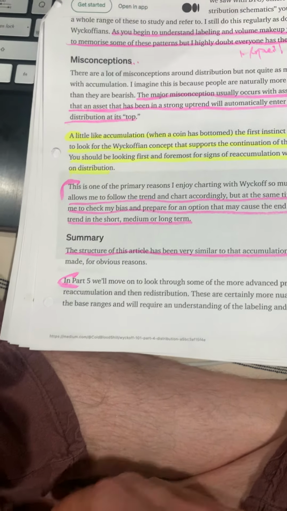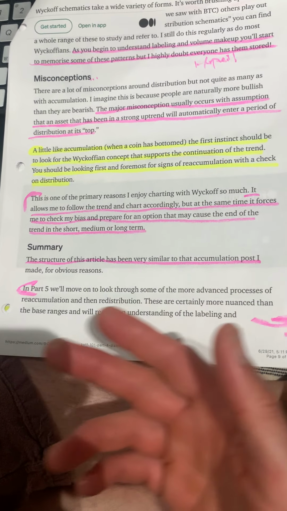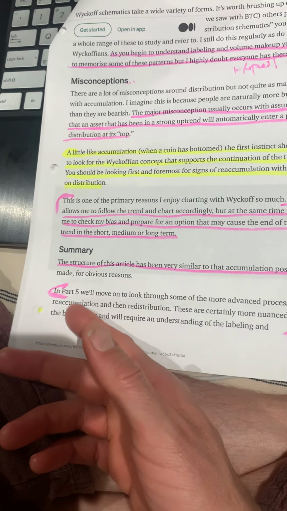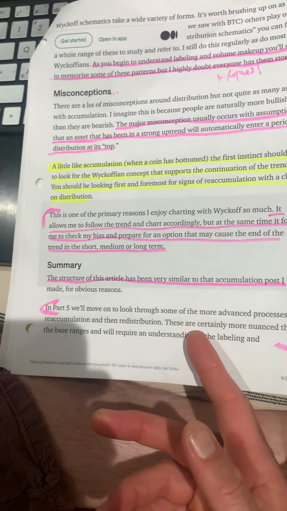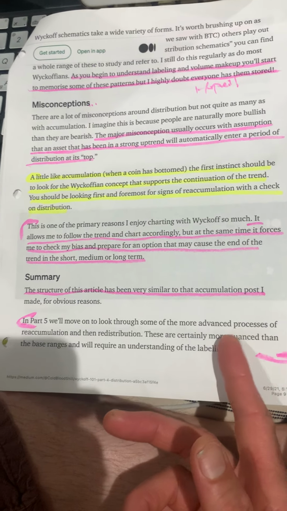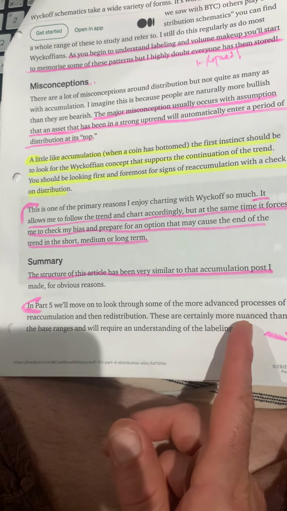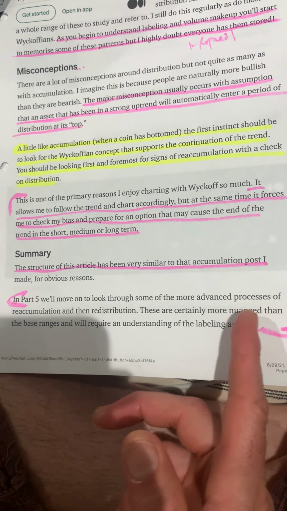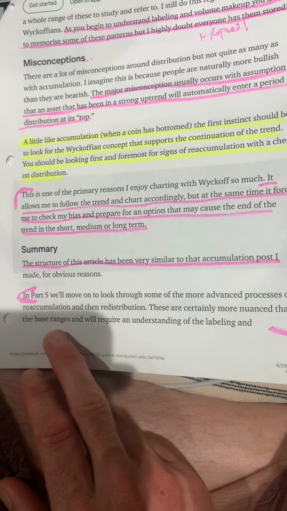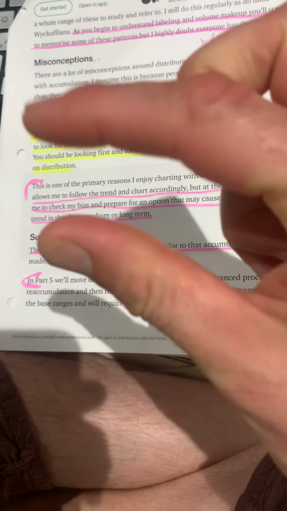In summary, the structure of this article has been very similar to accumulation, the one we just made. And in part 5, if I can find it on the internet, we'll move into and look through some of the more advanced processes, probably reaccumulation and redistribution, because we'll probably see that in the coming weeks. These are certainly more of a nuisance than fun, based on the range of labeling we will be required to understand. Sounds like a much smaller range, but it's doable.